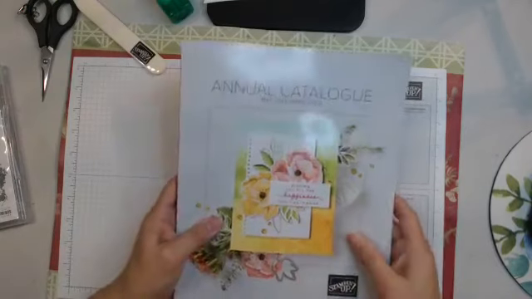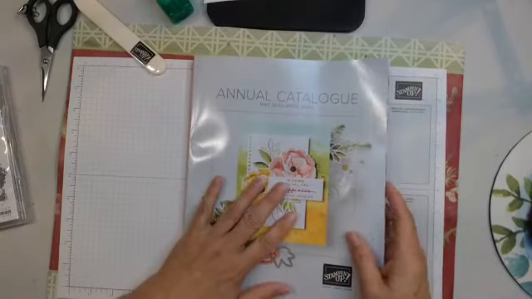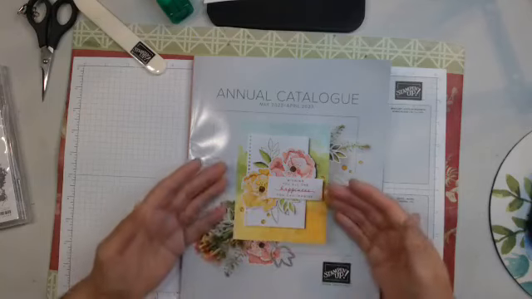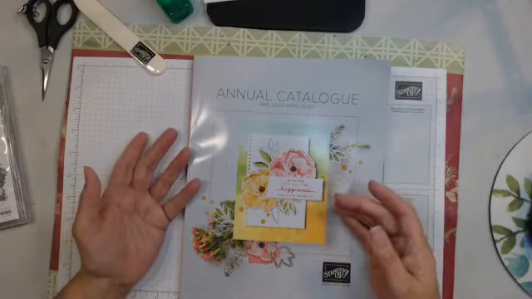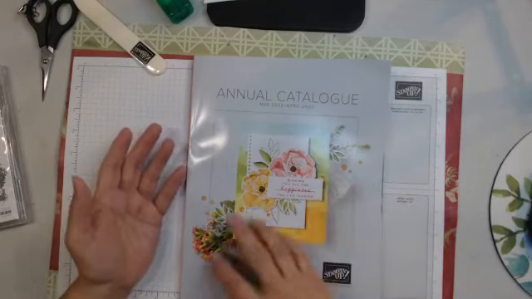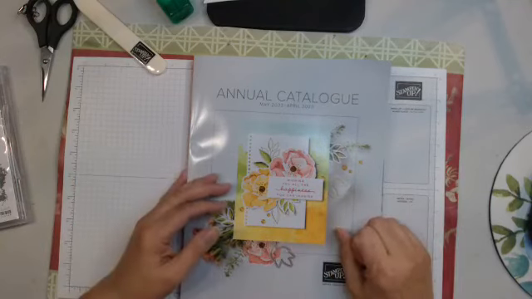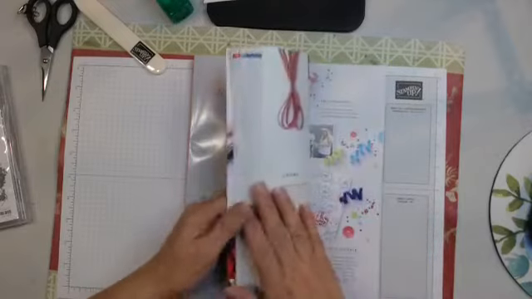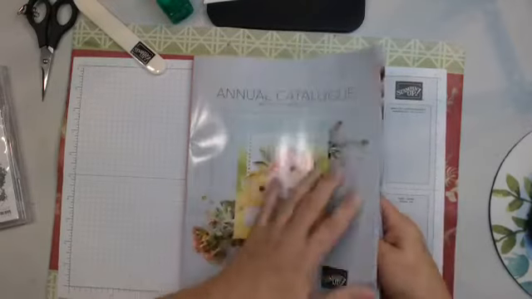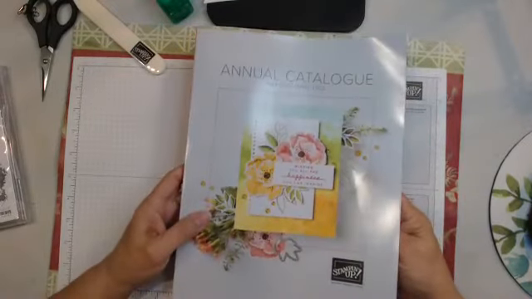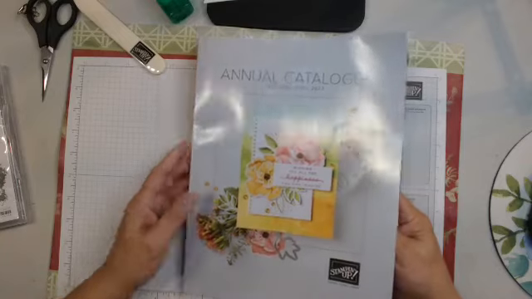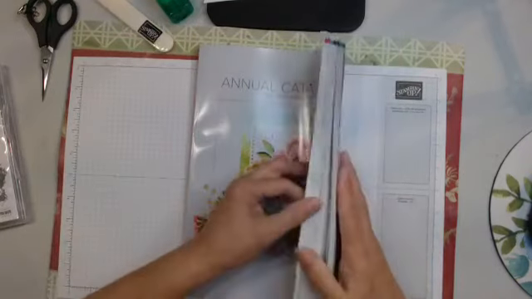So I decided to do something we call Case the Caddy, or Casing the Catalog. CASE is C-A-S-E, and it stands for Copy and Share Everything. And it just means copy. So if you're looking for inspiration and you have a Stampin' Up! Catalog or an old Stampin' Up! Catalog even, that is a good resource to go to.